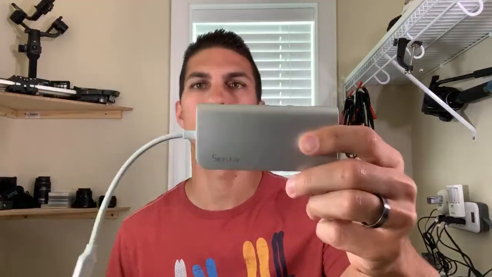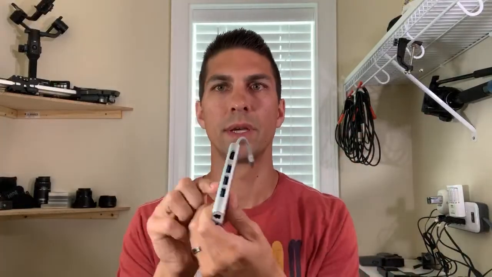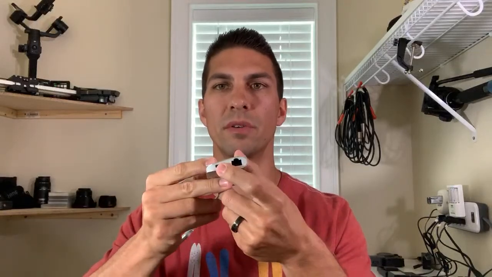What adapter do you use for your MacBook Pro? I've gone through so many junky adapters for USB and SD cards that just stop working after a couple months. So this is what I use. It's a SynStar USB-C adapter. It has 3 USB ports, an HDMI, Ethernet, another USB-C. I think you can use that to charge, but I never do because I have a charger hooked straight to my computer. SD card slot and micro SD, which are the only 2 I really ever use.